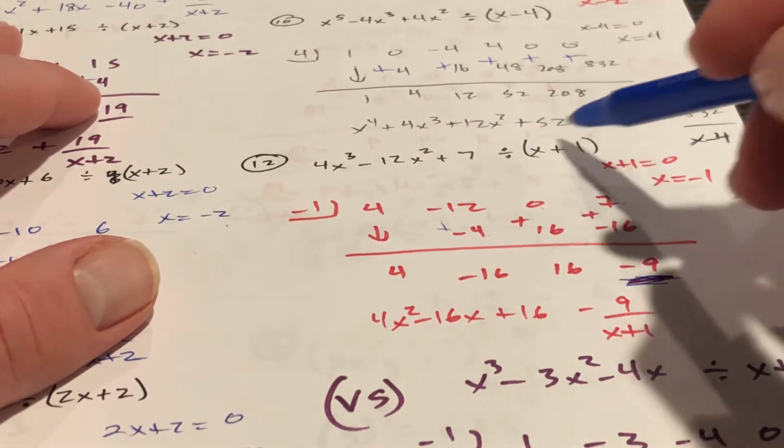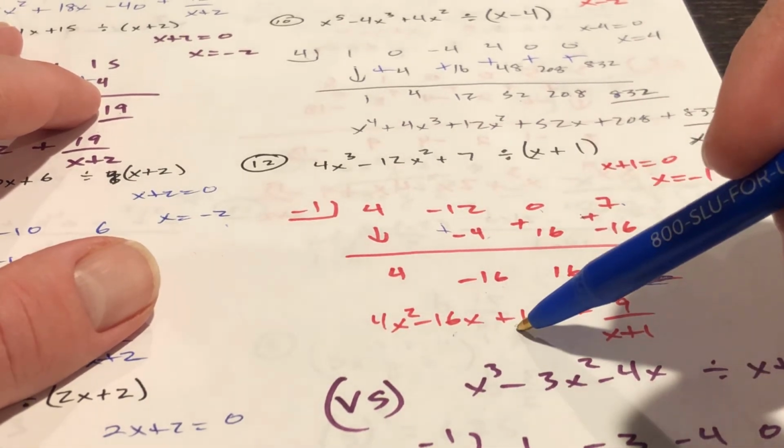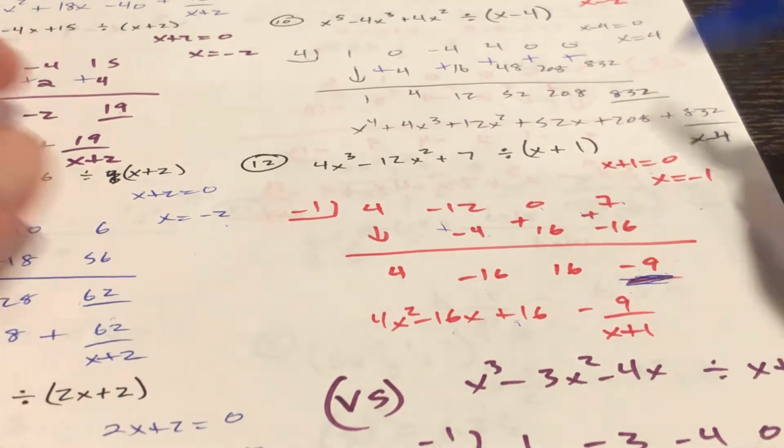Start with 4x to the 3rd. I lose a power of x. That's 4x squared minus 16x plus 16. This time I have a negative remainder, so minus 9 over x plus 1.